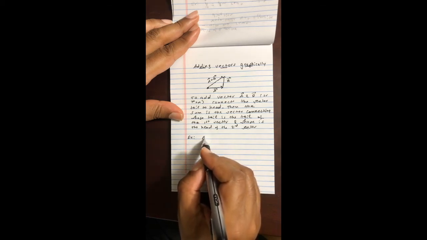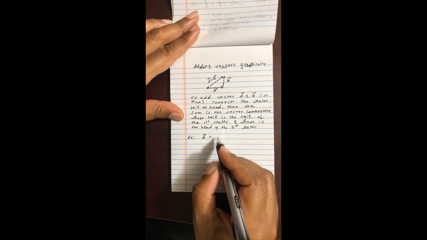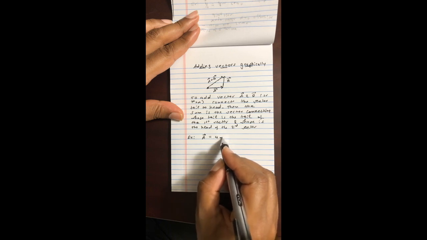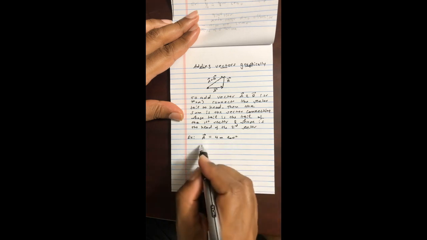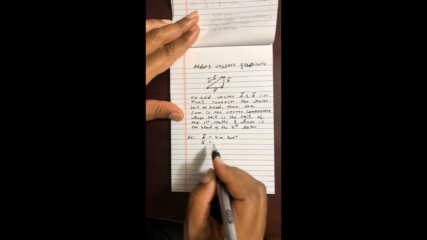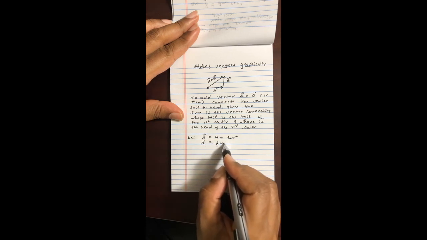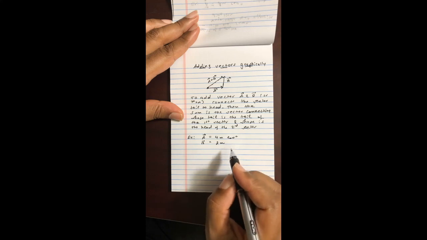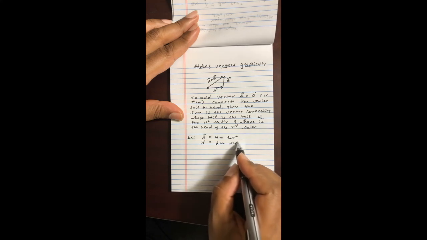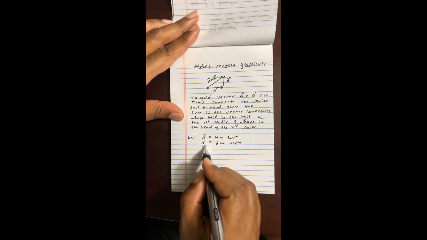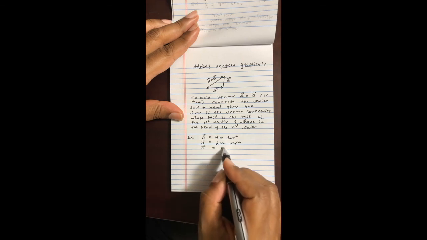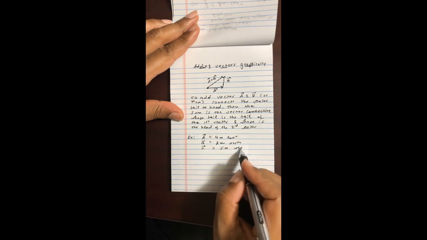Okay, let's look at an example. Let's say we have the following vectors. A is 4 meters east, B is 2 meters north, and C is 5 meters west.